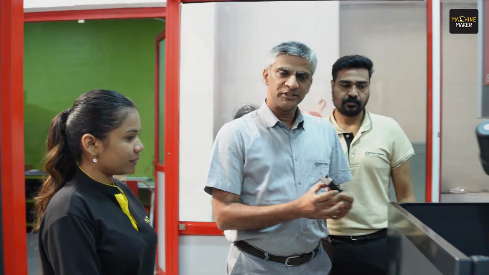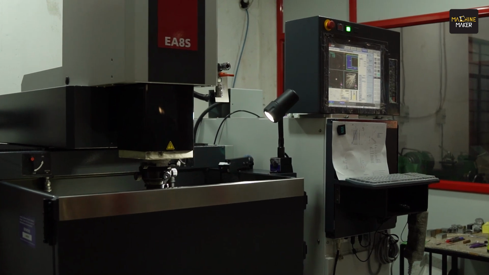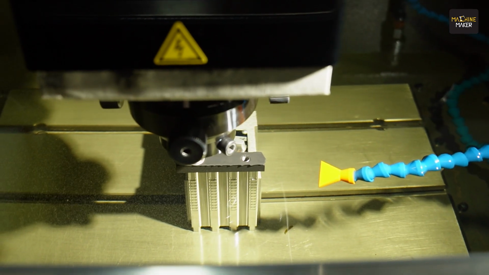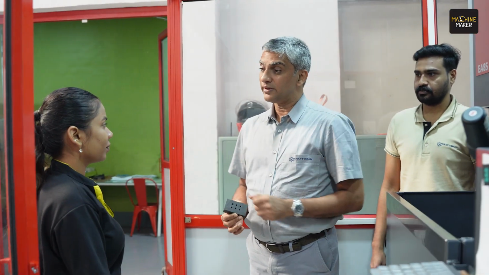So this is the EDM machine where we spark the cavity out, where we get the right finish and the dimensions based on the accuracy of the electrode which we machine over there. Okay, now I'll take you to the electrode design department.